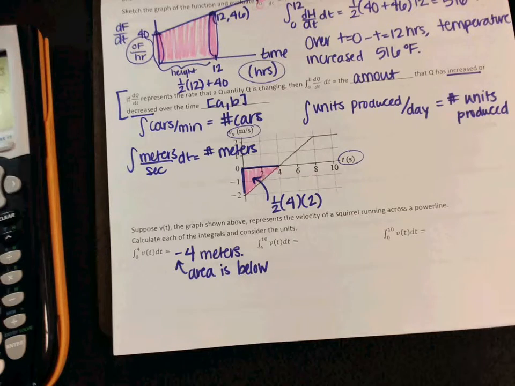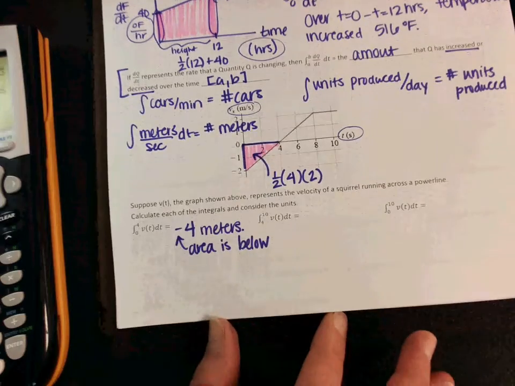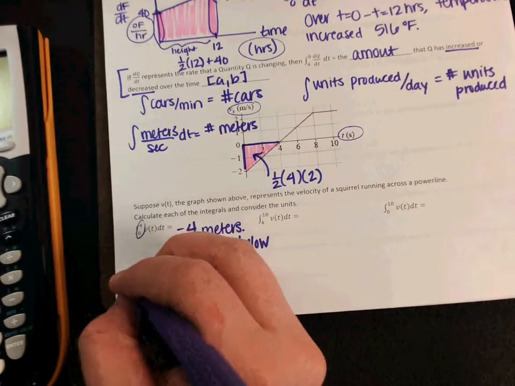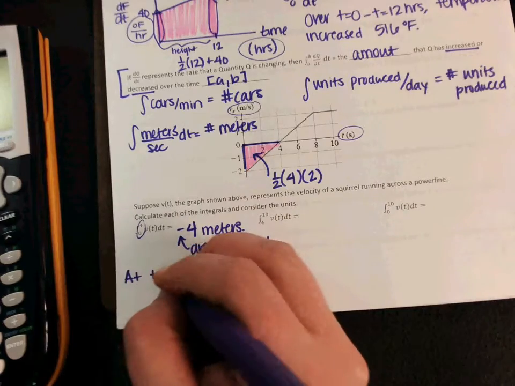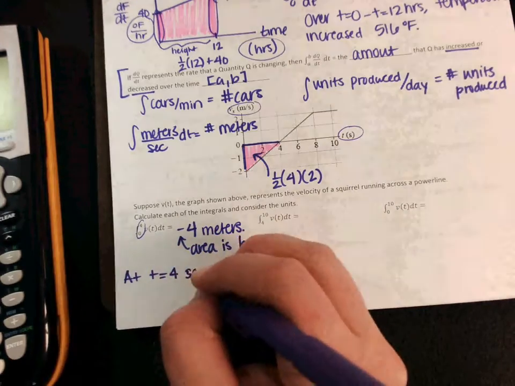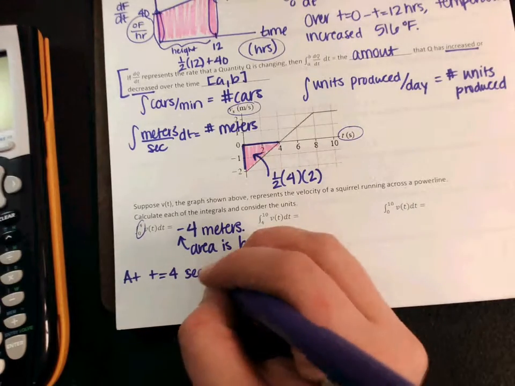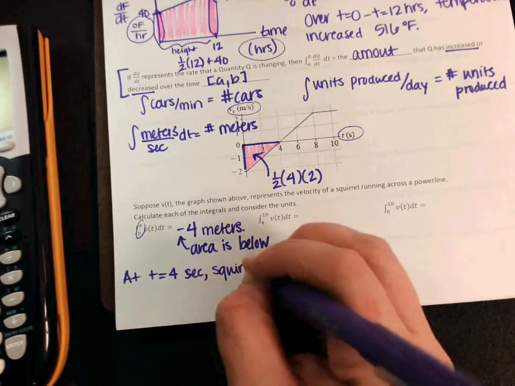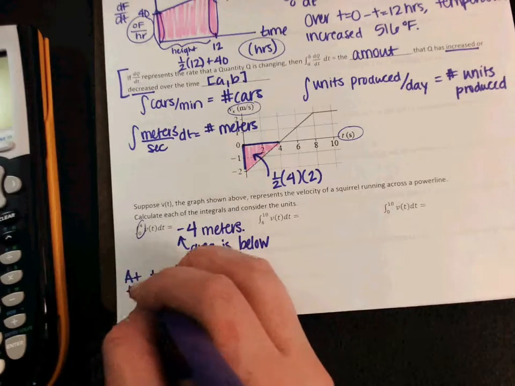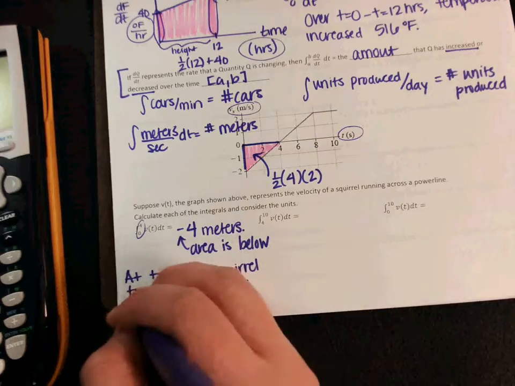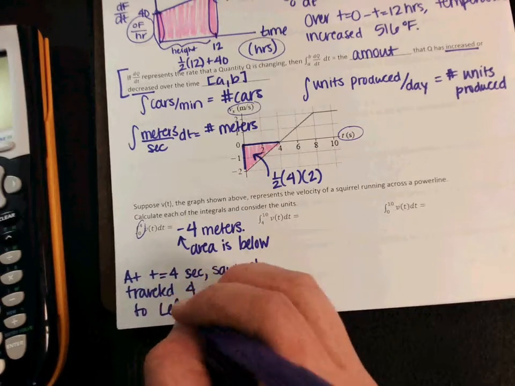So this is what you have put. What is my ending time? Look at your integral. Okay, at time t equals 4 seconds. Okay, and then we're talking about a squirrel. So this squirrel traveled 4 meters to the left.